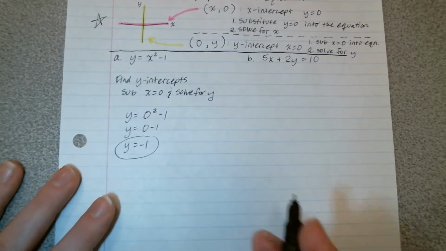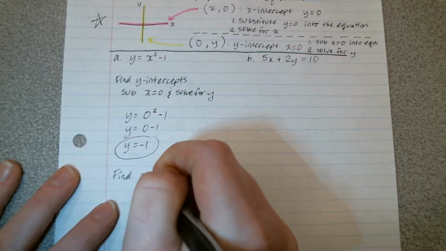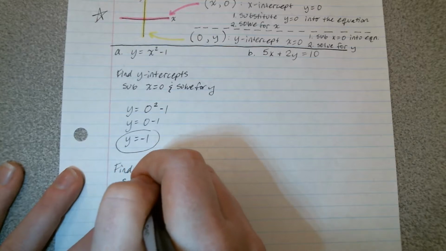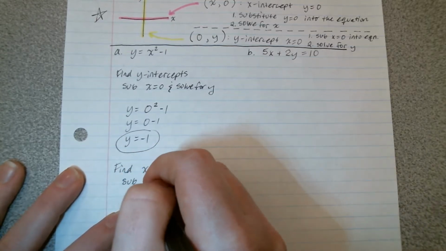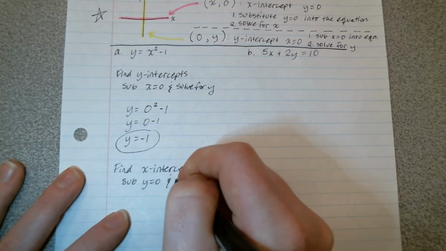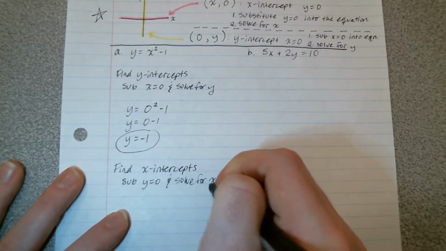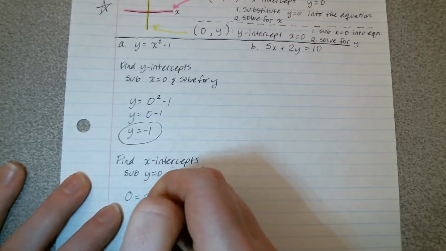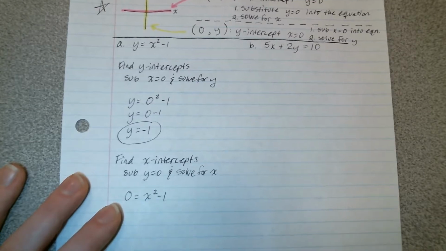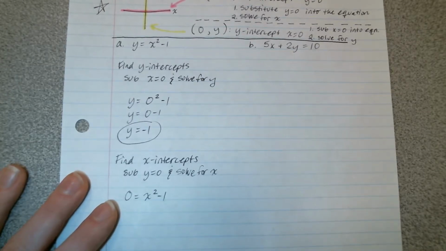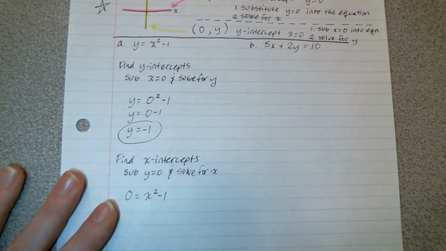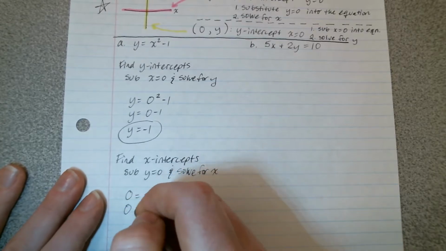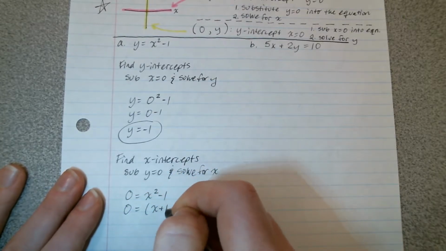Now let's find the x-intercepts. Similar strategy, but this time I want to know what x is, so I'll substitute 0 for y and then solve for x. So same equation, 0 in for y, x squared minus 1 on the right hand side. So x squared minus 1 is a beautiful difference of squares, and it's equal to 0. So I'm going to factor that right-hand side.